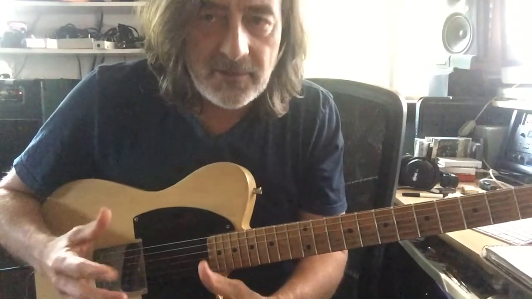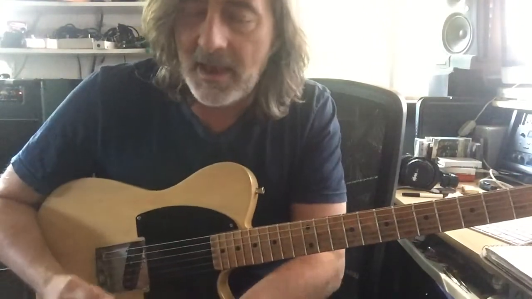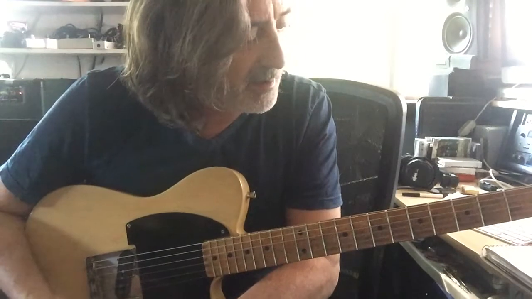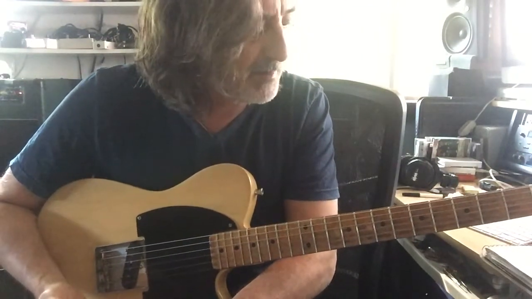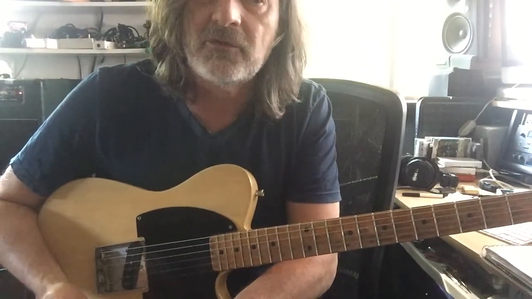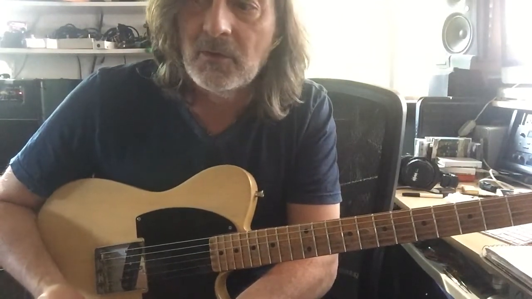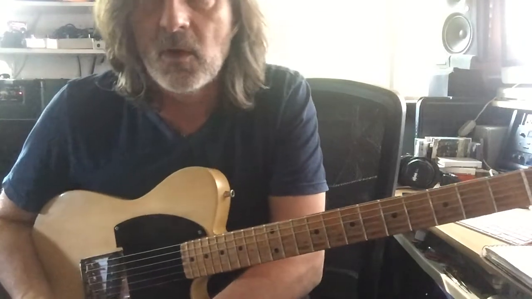So you get a huge mathematical amount of combinations. The combinations are endless, of different ways to combine the triads and the scales all over one key or another.